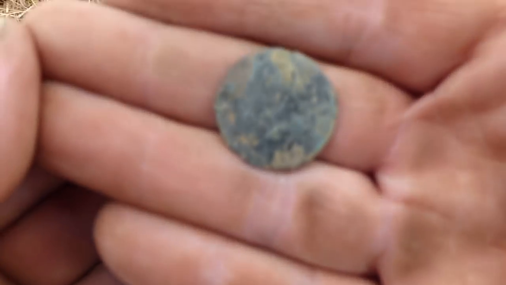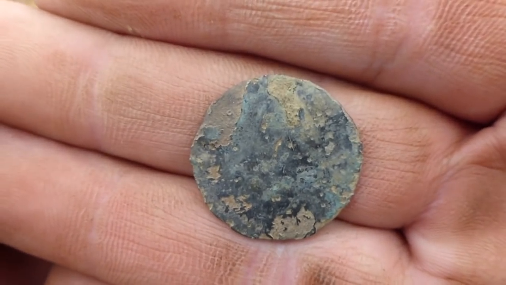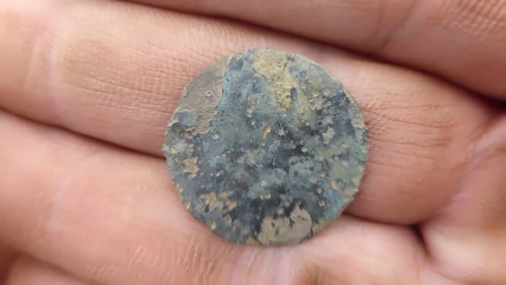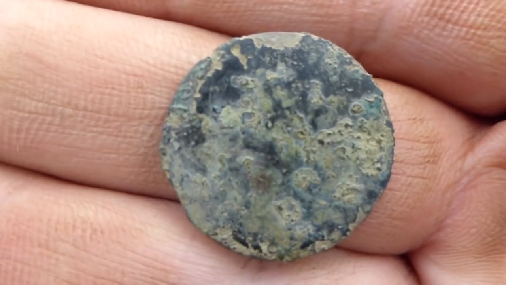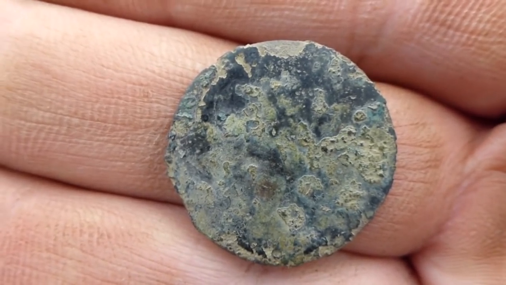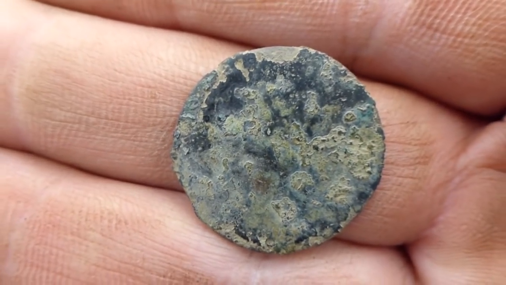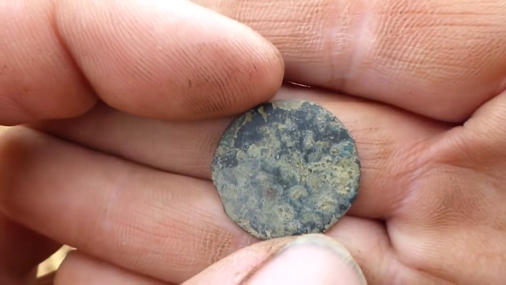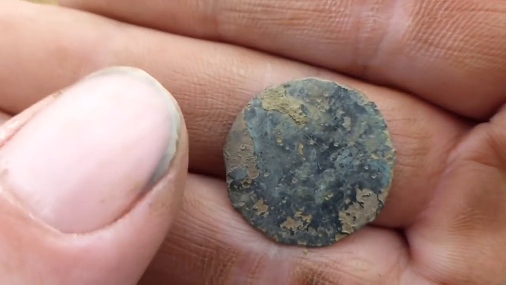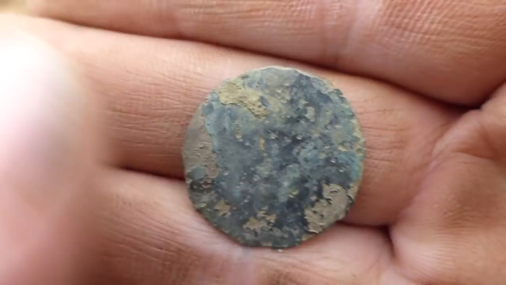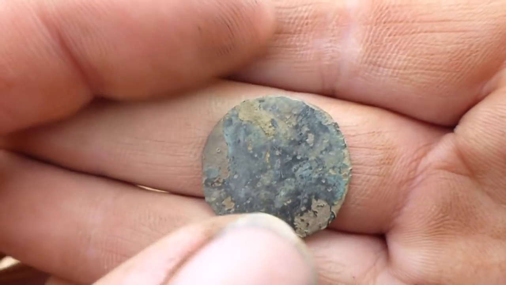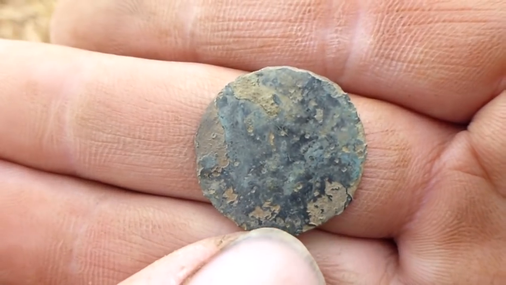Unfortunately, it's still got its patina, but I cannot see anything on there. I think it's slightly bigger than a penny, so I think it's going to be a farthing. Maybe Queen Victoria. But it's completely worn off. But it is very thin, so it could be older. Don't know.